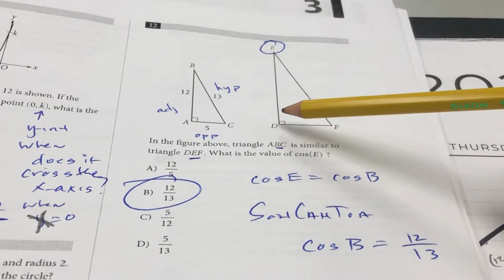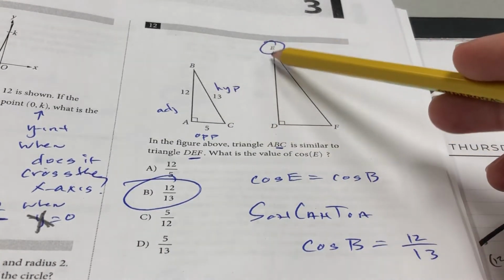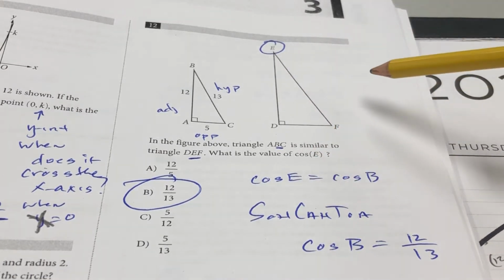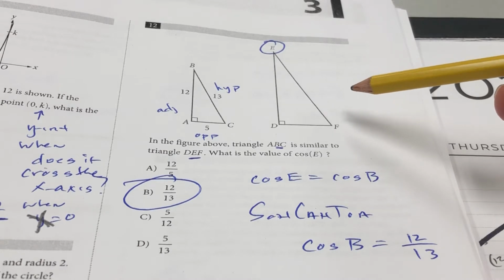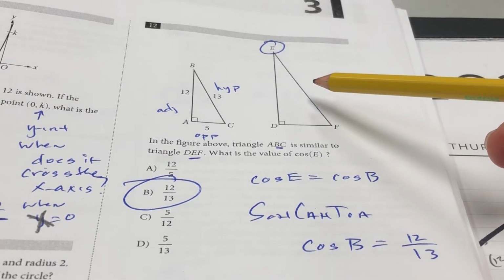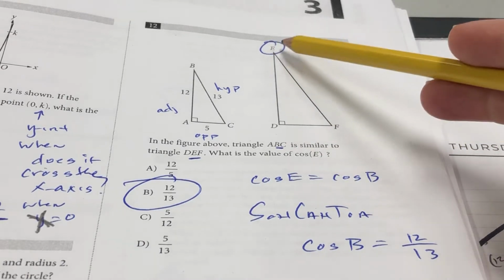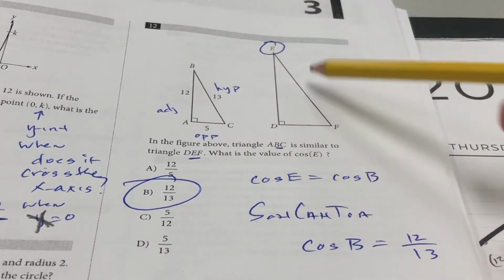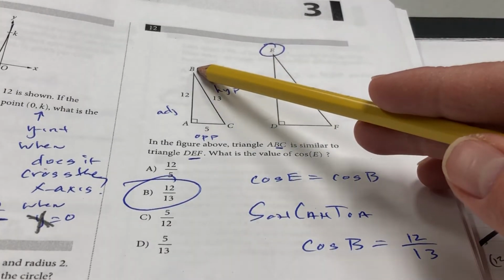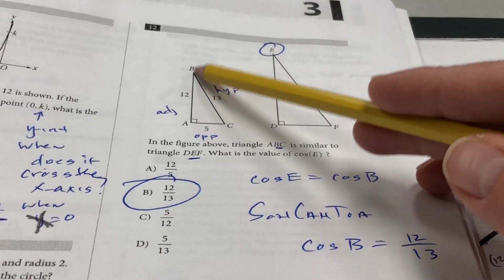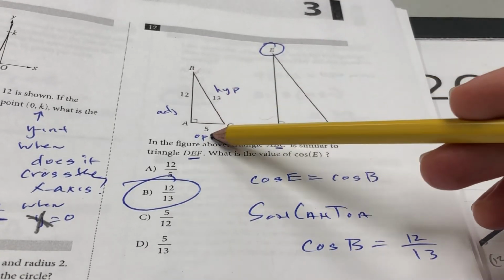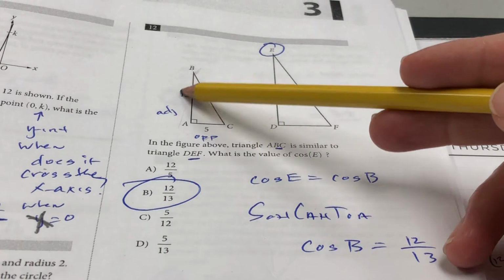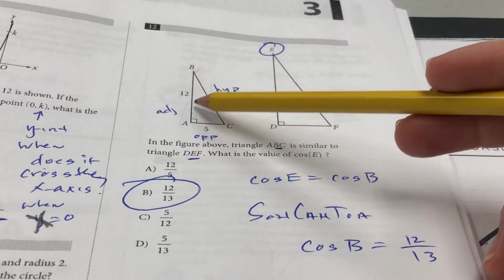So if two triangles are similar, then that means their corresponding angles are equal and their sides are proportional. And in basic trig, it's all about proportions, ratios of sides. So that means the cosine of E is going to have the same value as cosine B, because angle E would be equal to angle B. So I don't really need to know anything about this triangle. I need to know that E corresponds with B. So if they want to know what cosine E is, that's the same thing as cosine B. In terms of B, this is the opposite side. This is the adjacent side because it butts up to B. 13 also butts up to B, but 13 is the hypotenuse.